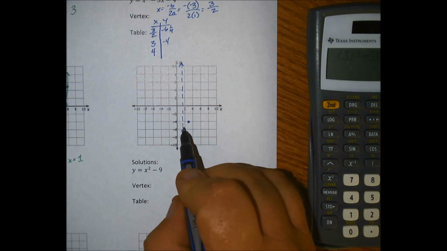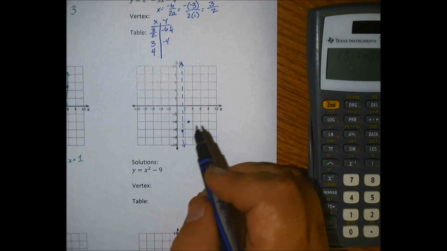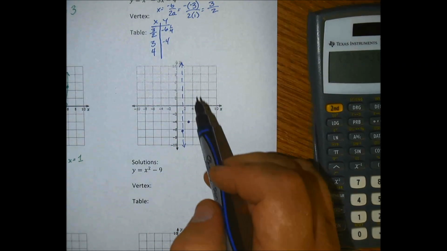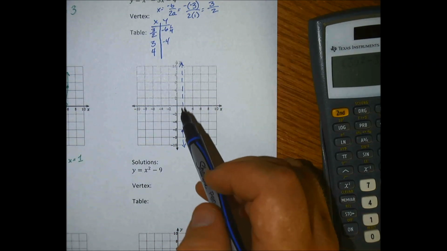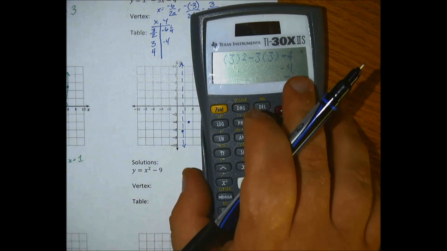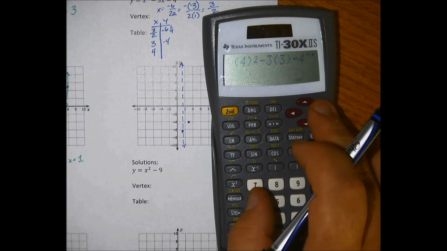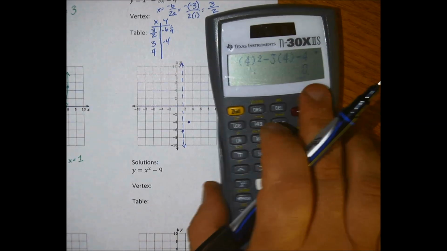And this will be a really hard one to mirror over. So I'm just going to plug in a couple other numbers once I get this half of the graph drawn and try to figure out the other half using just a different set of numbers. Since I already have it in my calculator, it's pretty easy to do that. Let's plug in 4 first. And at 4, it's 0.